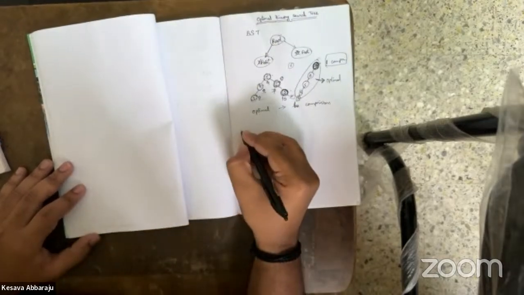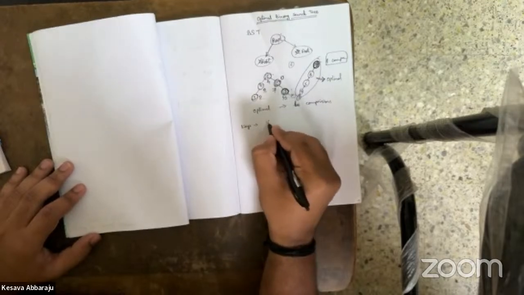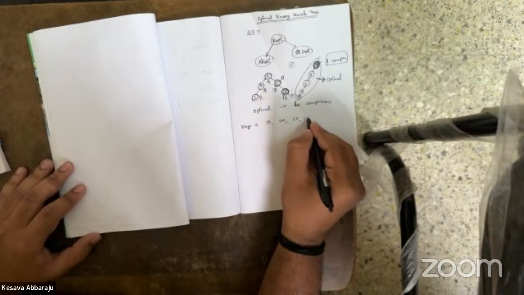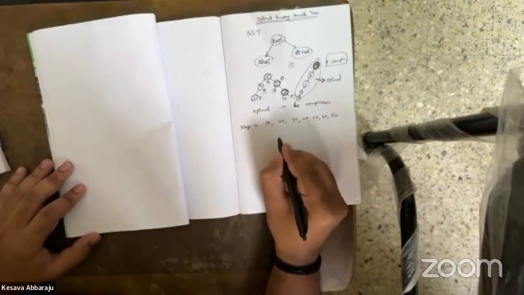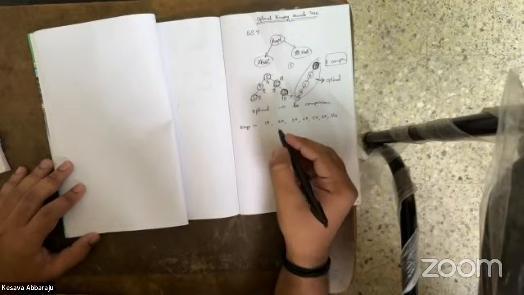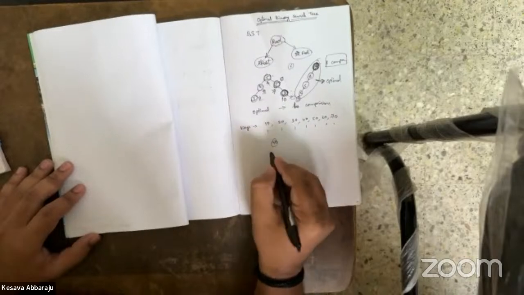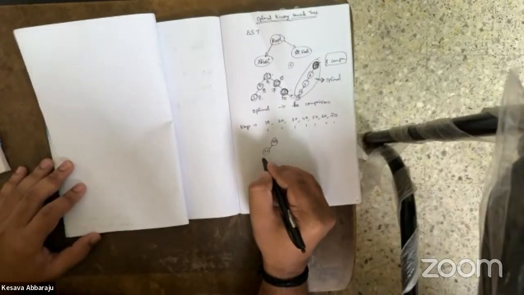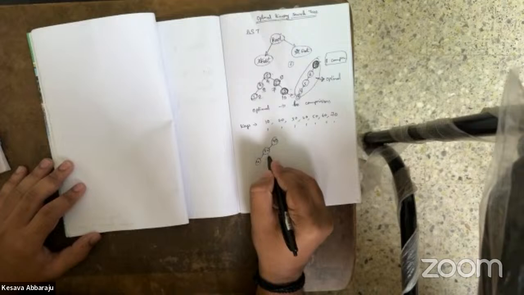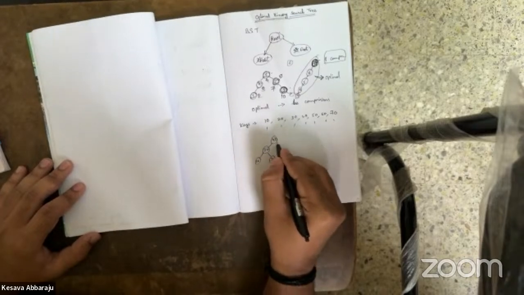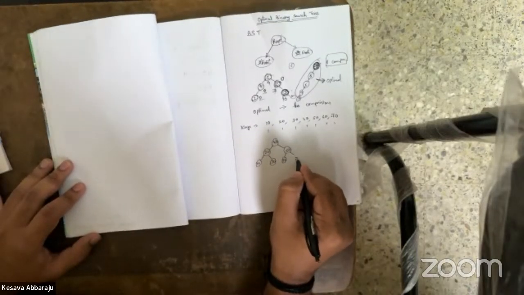Let's take an example. Let the keys be 10, 20, 30, 40, 50, 60, and 70. Now let the frequency be 1 for every key. Then I'll draw a balanced binary search tree. A balanced binary search tree will be optimal if you don't know the frequencies, if you consider that all the frequencies are the same.